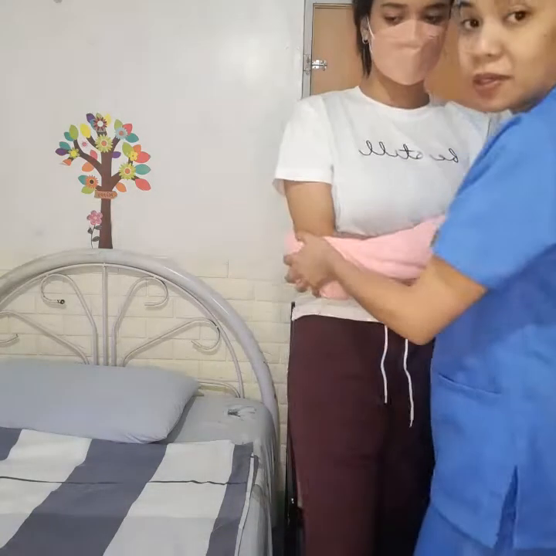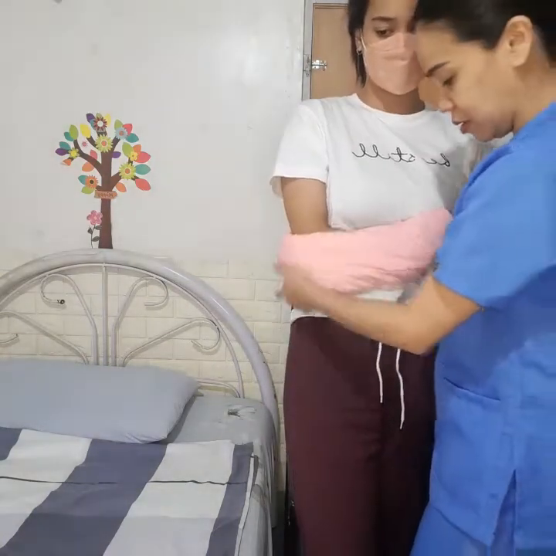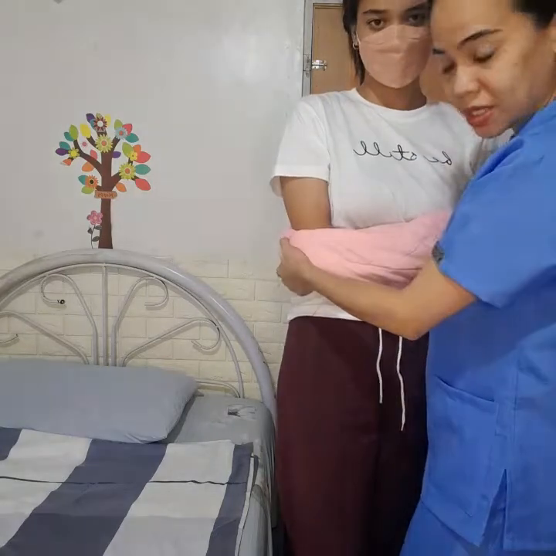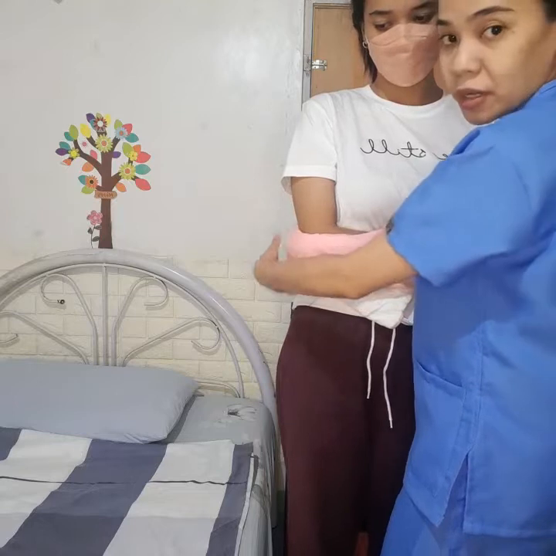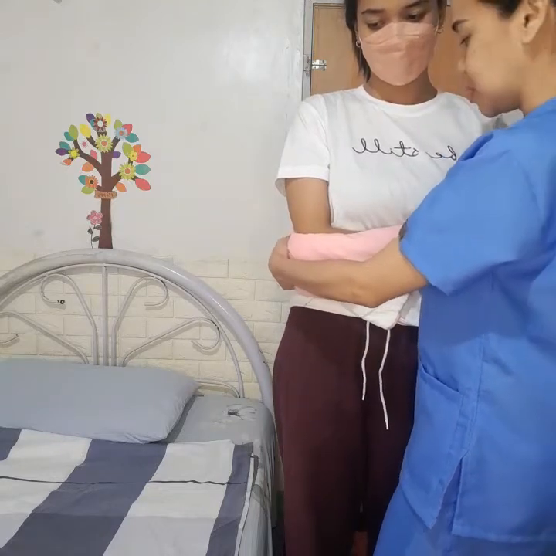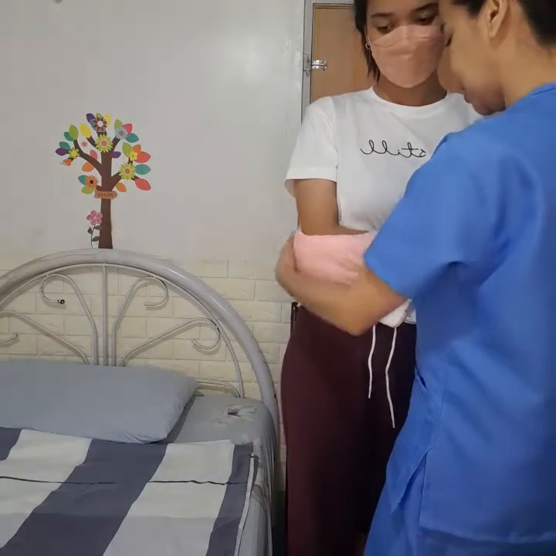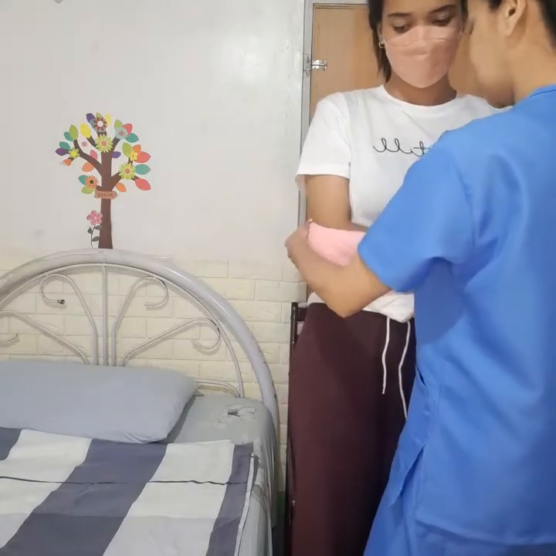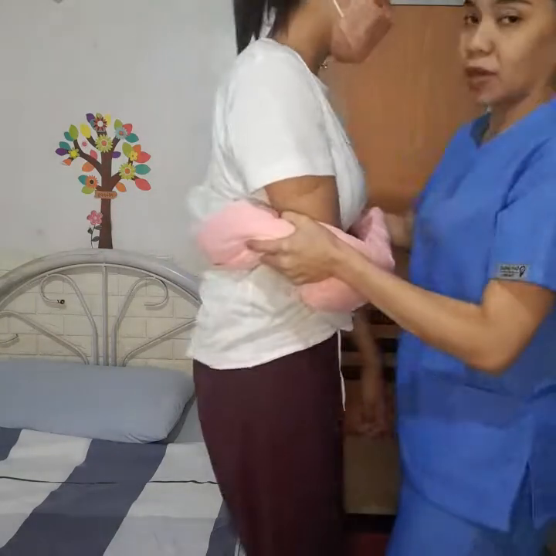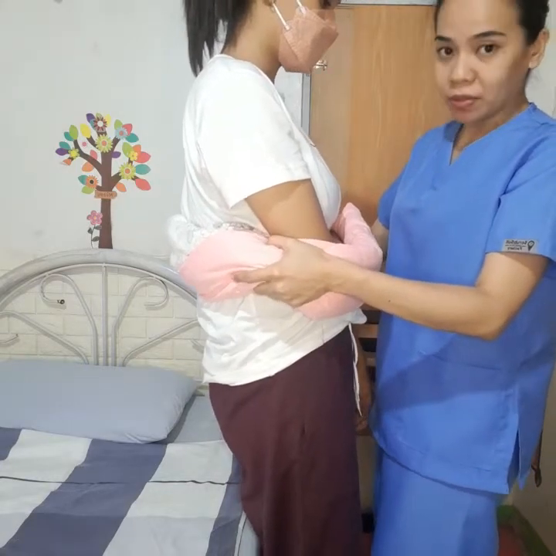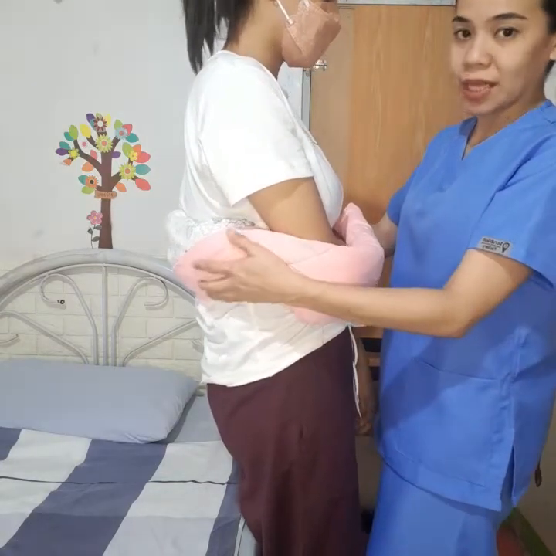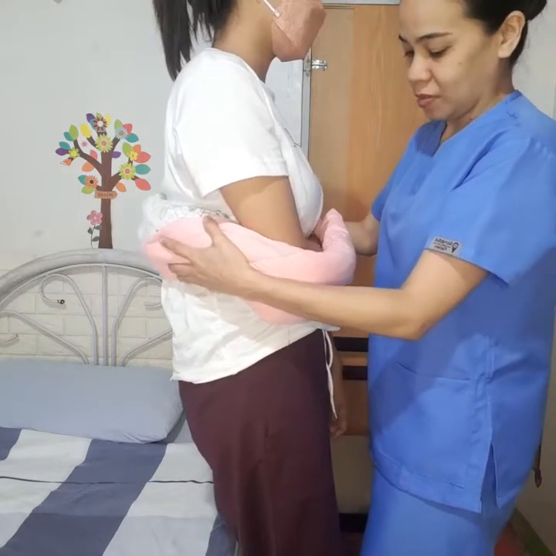Okay, now that we've helped the patient stand up, what we're going to do is the pivot motion as well, to help the patient sit in bed. So ma'am, we're going to turn on our side at the count of 3. Okay, 1, 2, and 3. And then there you go. So we help the patient slowly sit down on the bed.